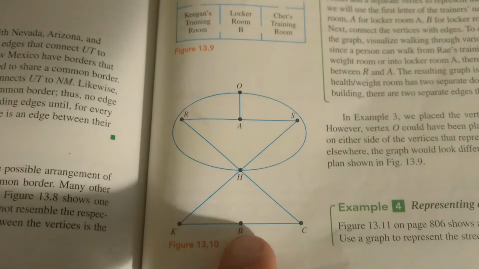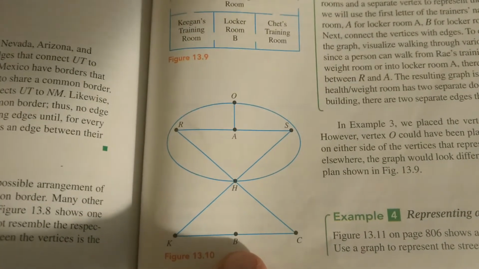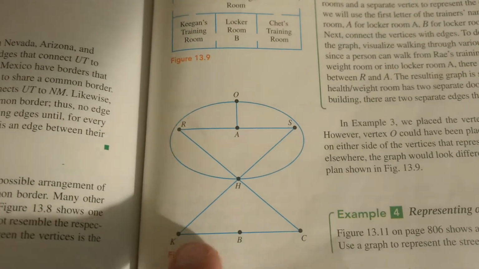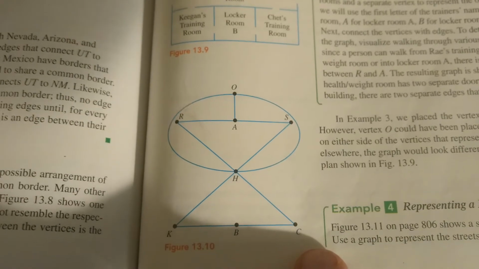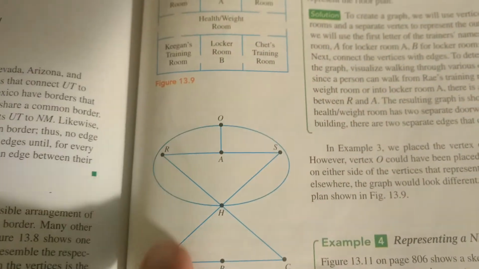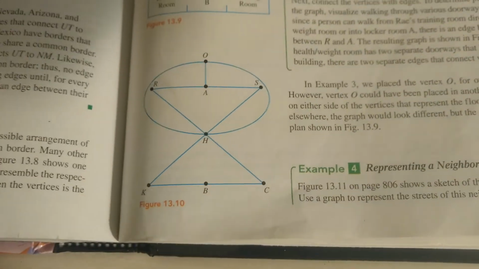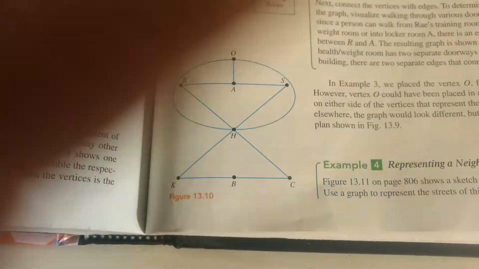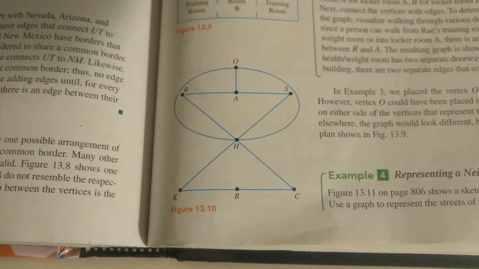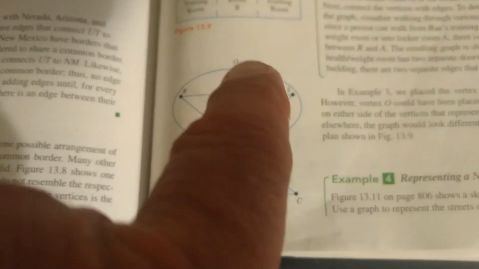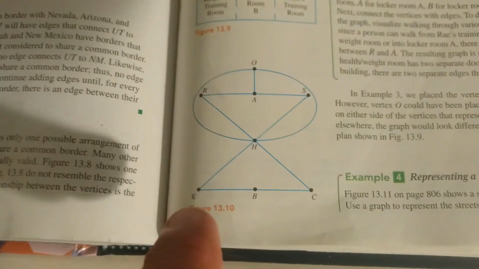And then down below it, you have locker room B, and then you have Keegan's training room and Chet's training room. Remember, in order to be considered having an Euler path or Euler circuit, everything must be connected. So they put the vertices up here first, and then they connected it.